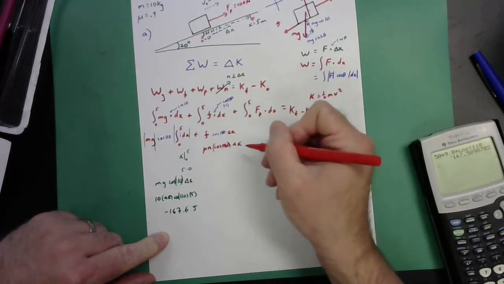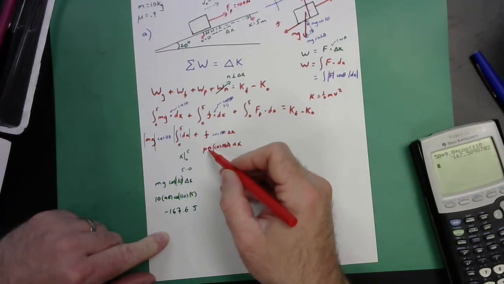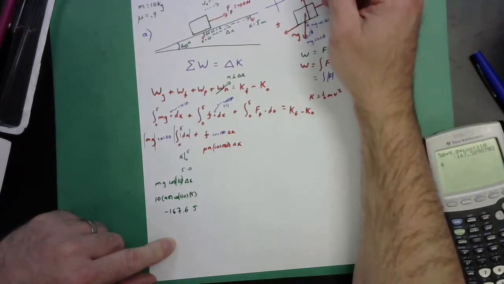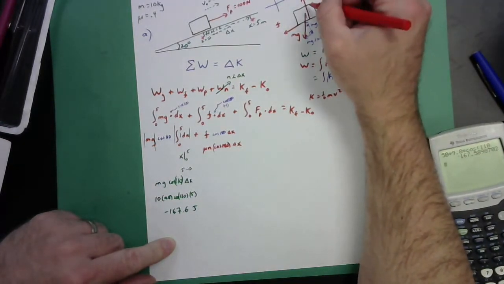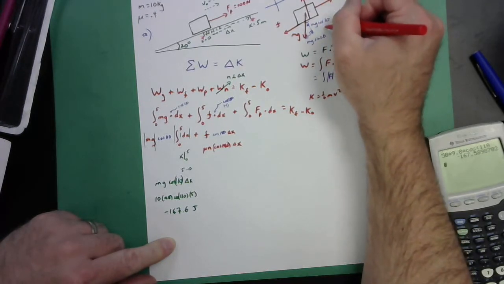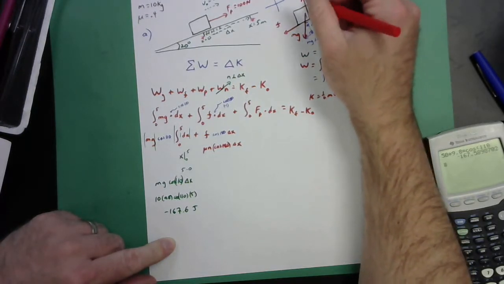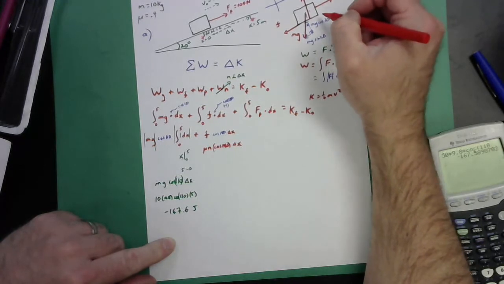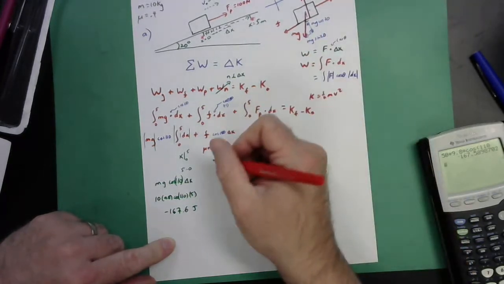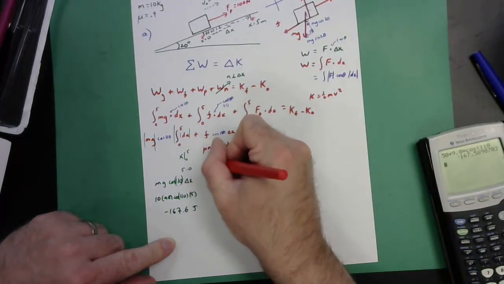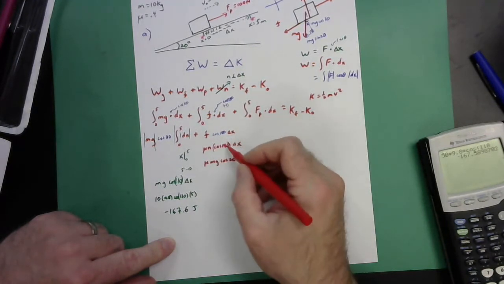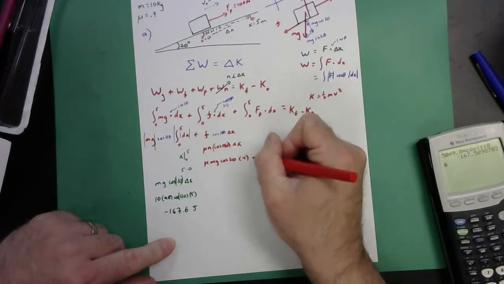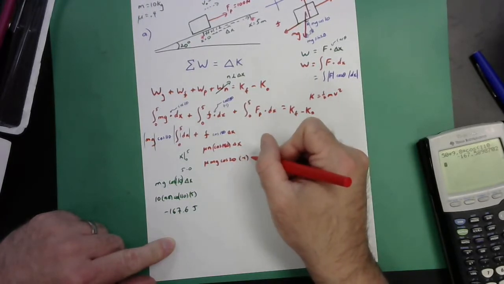Okay, next step. Hey, normal force, how big is it? If I did my sigma F in the perpendicular direction, I'm just going to skip ahead because this is second year physics. We know that normal force is going to balance out mg cosine 20. Those are the only forces in the perpendicular axis. So N is going to equal mg cosine 20. So this will be mu mg cosine 20. And then I have that cosine 180, that's just a -1. And then my delta x.